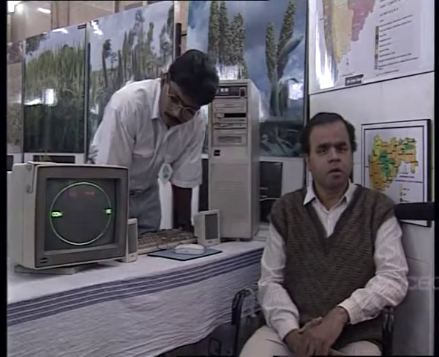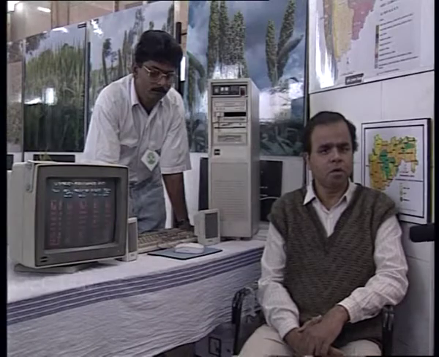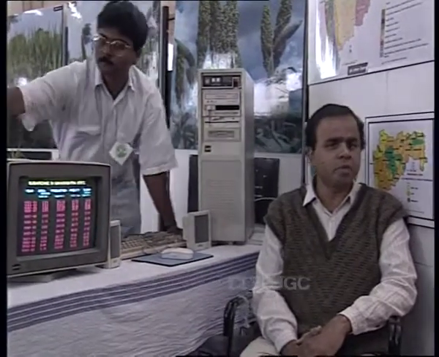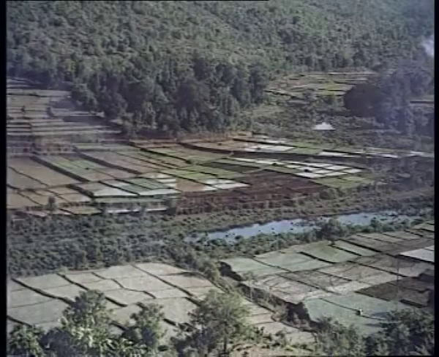Second, we are trying to use it in extension. We are preparing crop guides in respect of various crops, and we intend to ensure that these crop guides and computers are made available to our extension agency at the sub-regional level and the district level, and they are able to reply to farmers' queries with the aid of a computer. Since these queries would be framed and replied to by an expert group, they would be similar, and all farmers in the state would get similar advice in response to their queries.